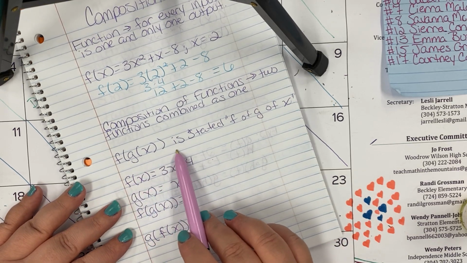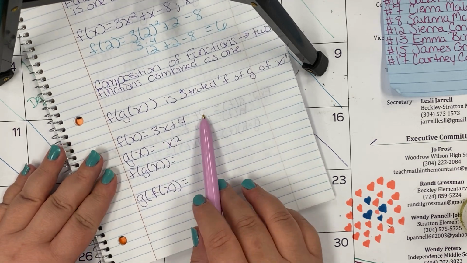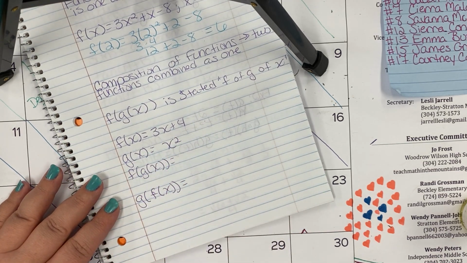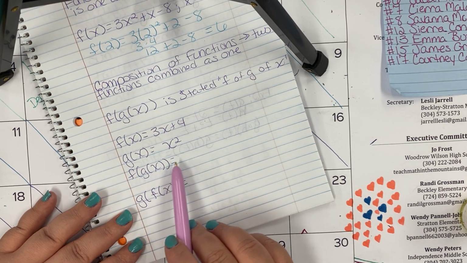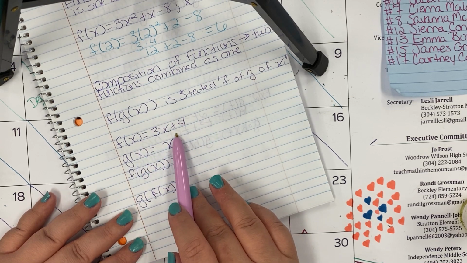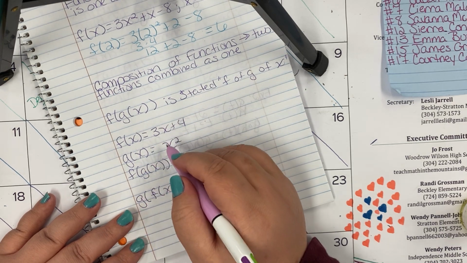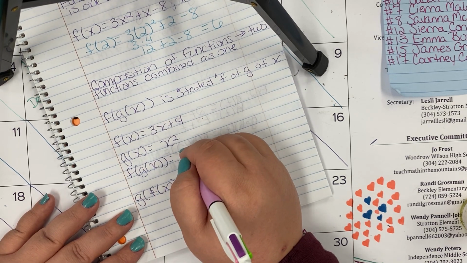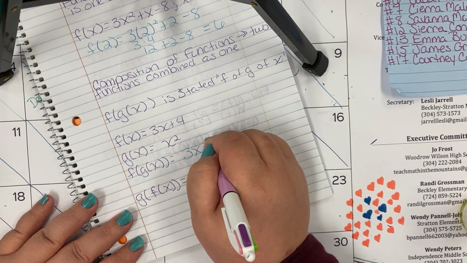So if we have f of g of x, if we have that f of x equals 3x plus 4 and g of x equals x squared, we want to find f of g of x. Anytime there is an x in f of x, you're going to plug in what g of x is. So we have our function for f of x of 3x plus 4.